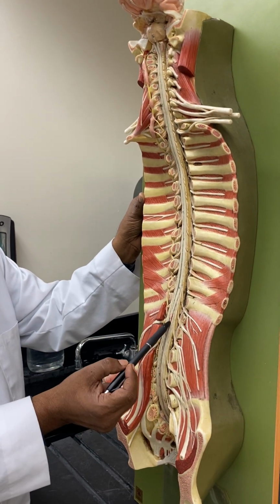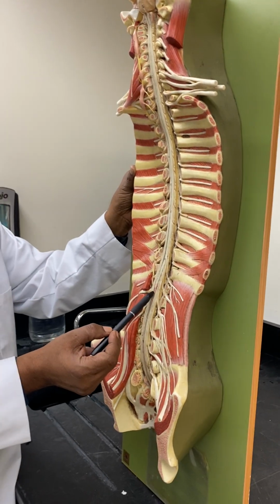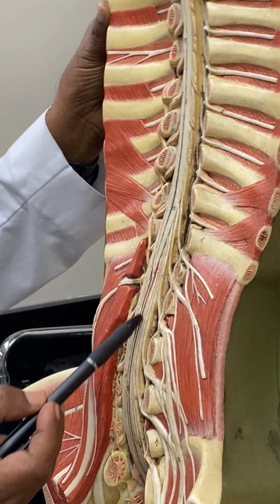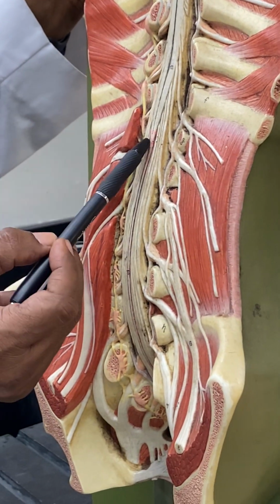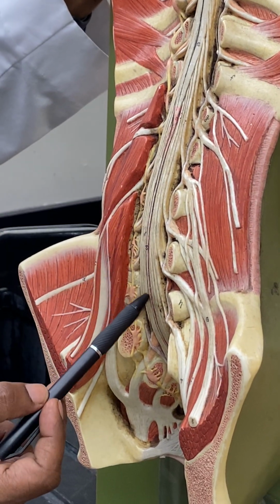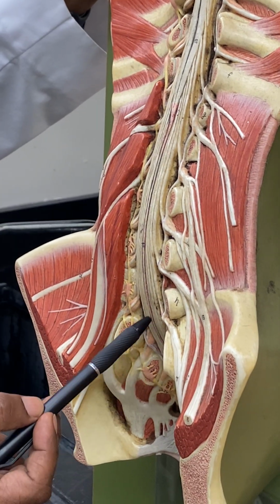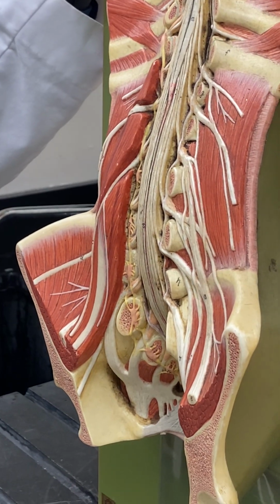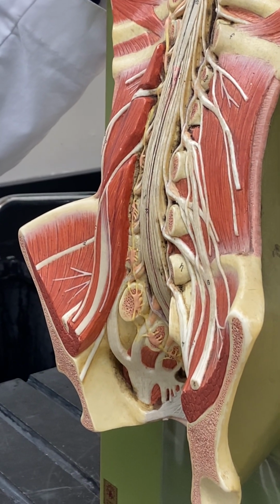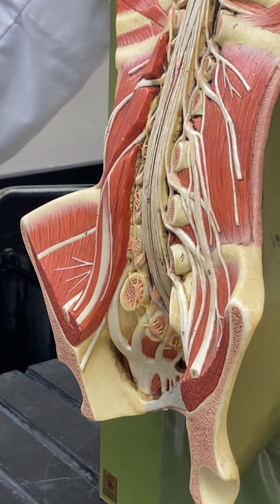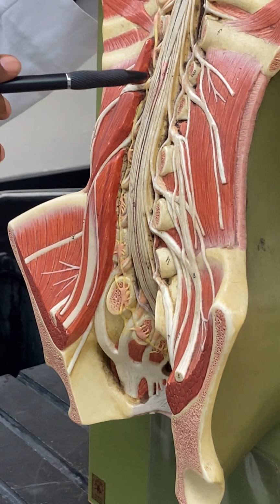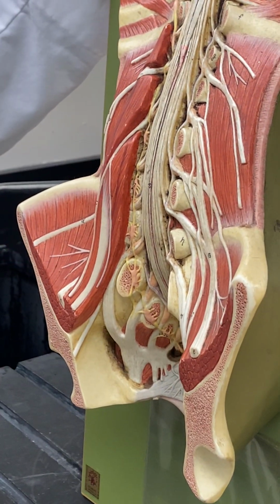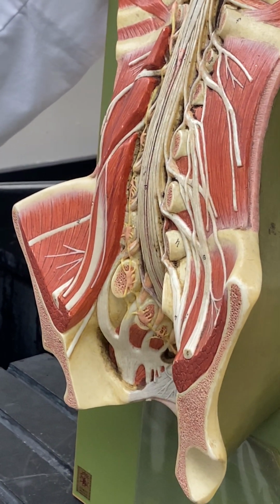And you can see in the middle, there's a little connection between the conus medullaris, which is the cone, and the coccyx here. This little strip of tissue is called the filum terminale. And the filum terminale is actually the pia mater. Pia mater is one of the layers of the brain, and the pia mater condenses into the filum terminale, and this is what stabilizes your spinal cord. So your spinal cord will not be flapping.